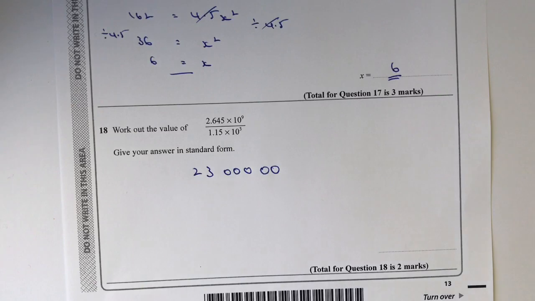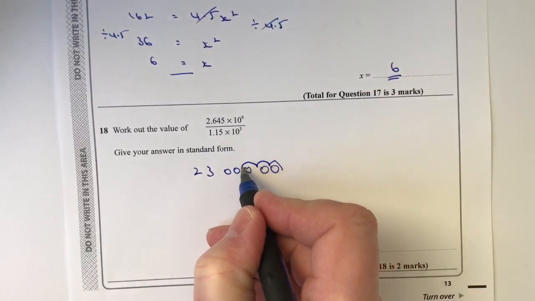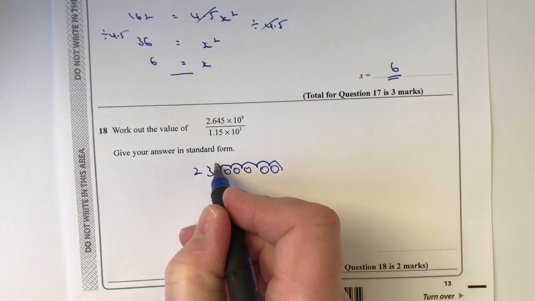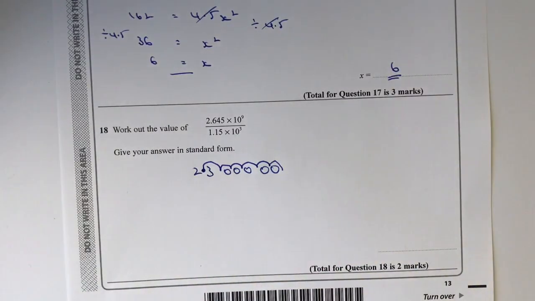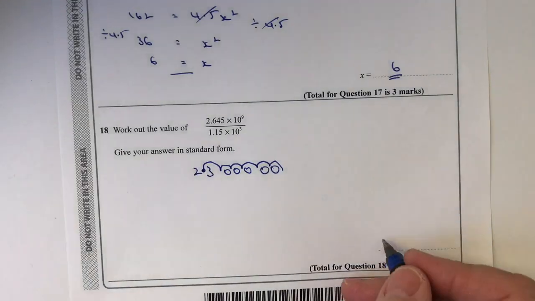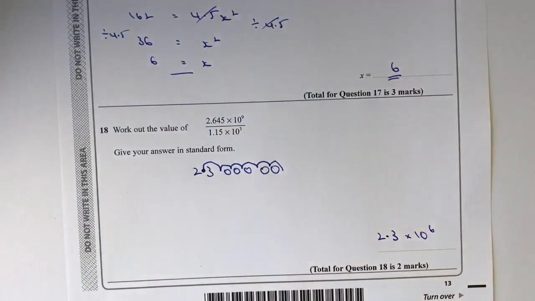Well, standard form is where the first number is between 1 and 9. So we need to move the decimal point 1, 2, 3, 4, 5, 6 places so that this number is below 9. That will give me 2.3 times 10 to the 6, and that would be the answer to that particular question.